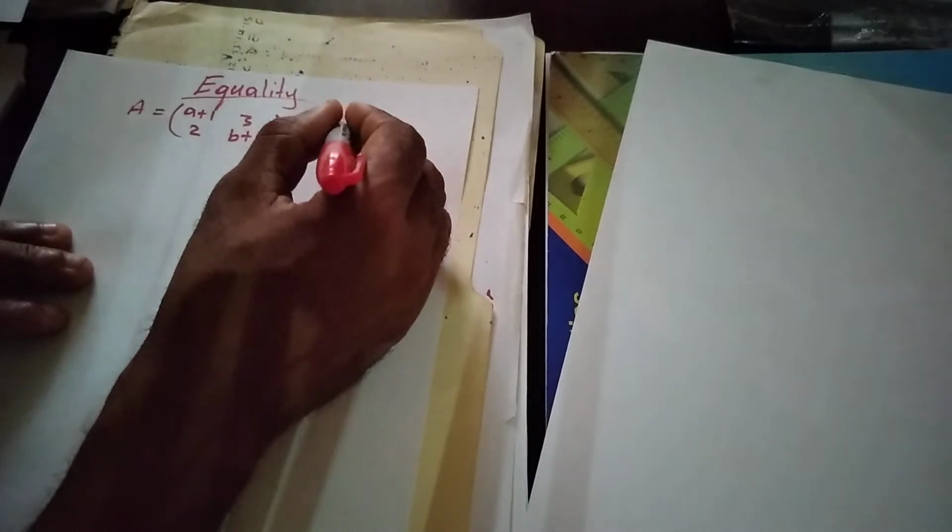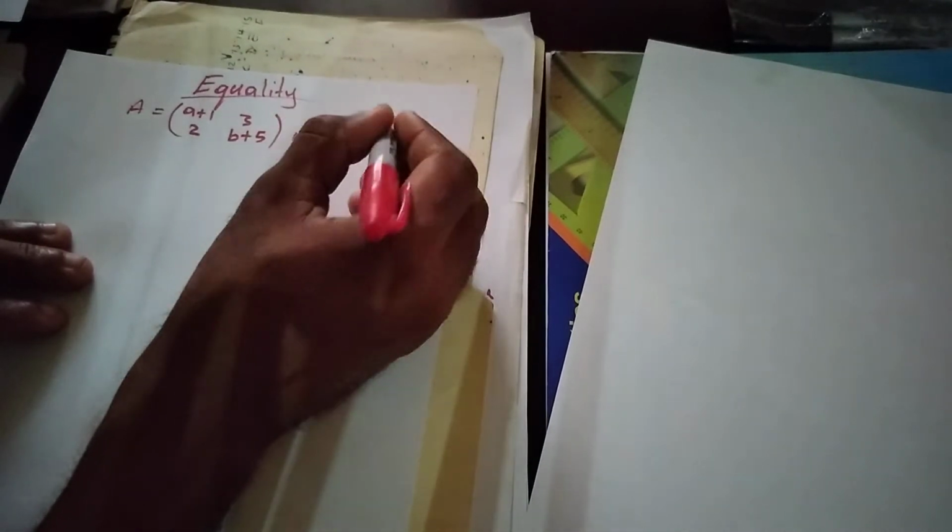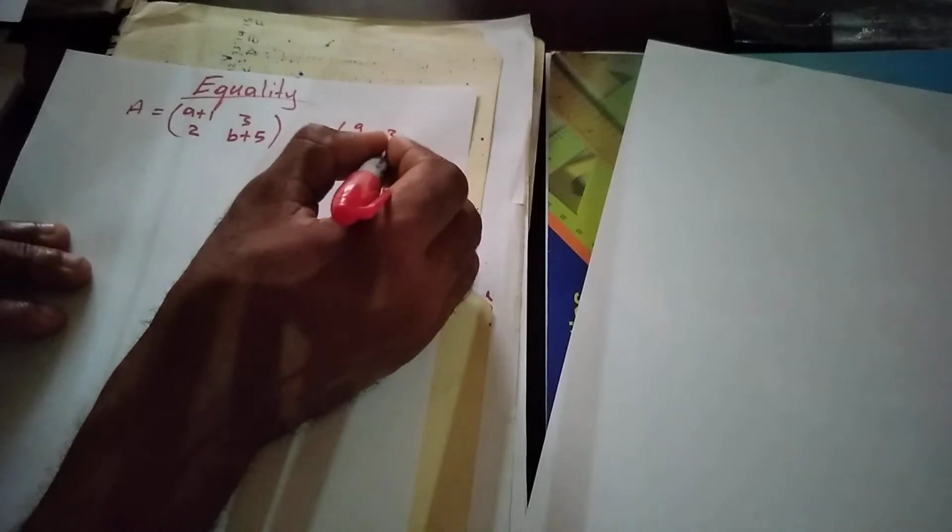Alright, so let's say we had matrix A, and matrix A is A plus 1, 3, 2, and B plus, let's say, 5. We have another matrix B. Matrix B is, let's say, 9, 3, 2, and 7.